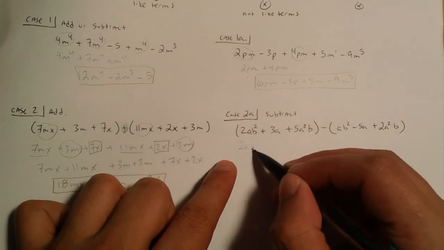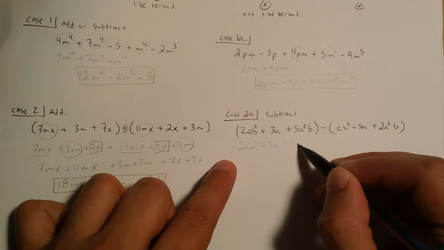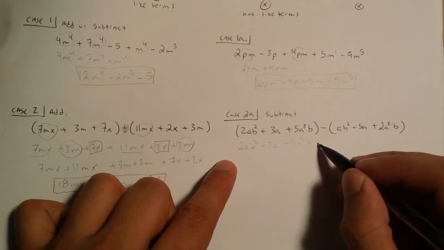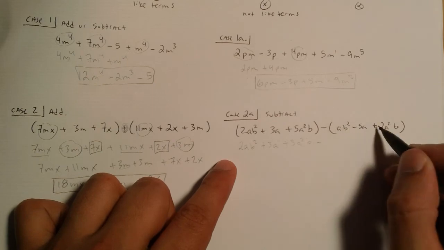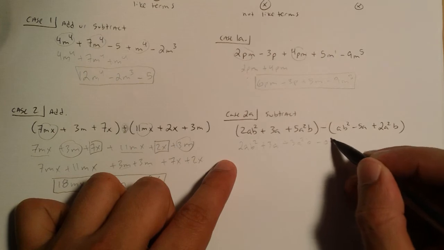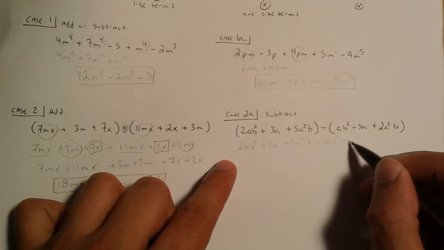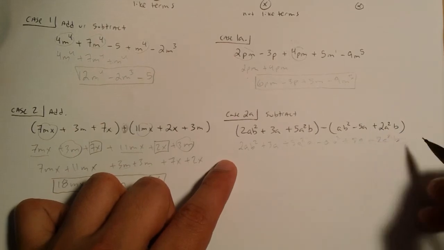So 2ab squared plus 3a plus 5a squared b minus, and this negative changes all the signs that are inside here. It flips them. So minus ab squared plus 5a, so it changes this positive into a negative 2a squared b.